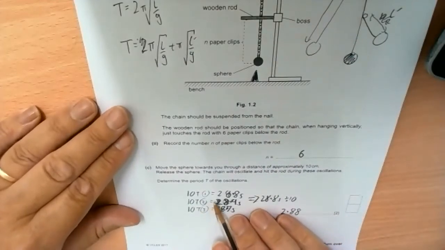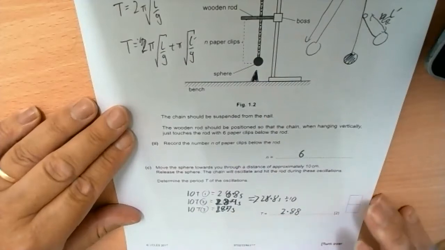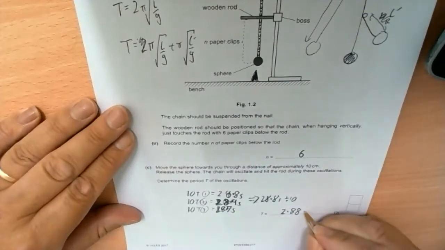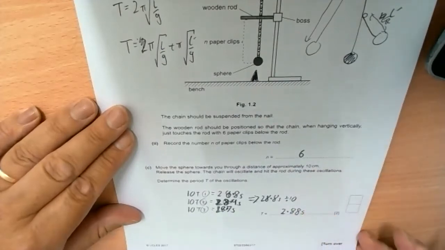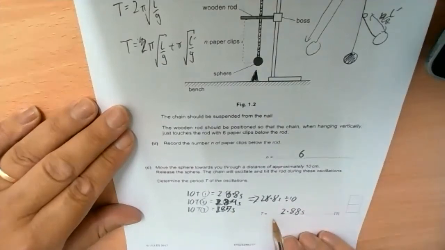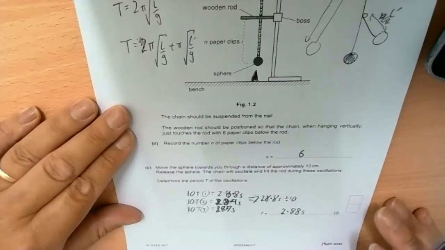Obviously, with any measurement, you don't want to do it once, you want to do it 2 or 3 times. I did it 3 times when I measured it, and I measured the time for 10 swings is 28.8 seconds. So my time for one oscillation is 2.88 seconds. You'll have to divide it by 10. The bit that's missing here is, of course, the unit, which I expect you to put on. In this question, you'd get 1 mark for correctly measuring the time period, 2nd mark for doing some form of repeats.